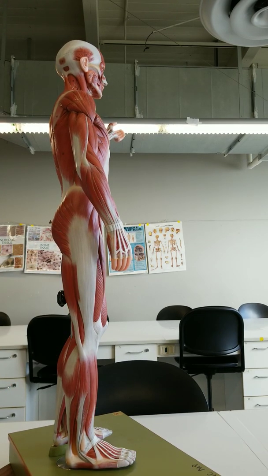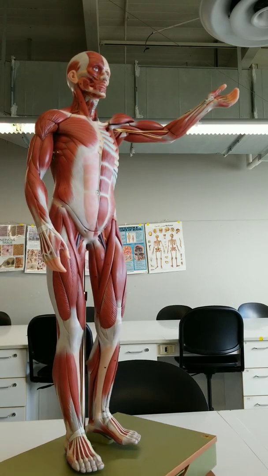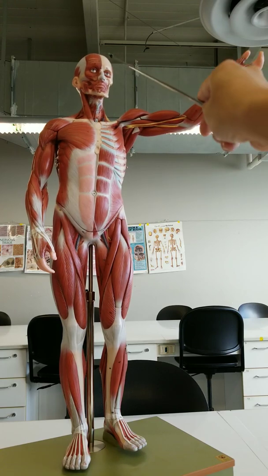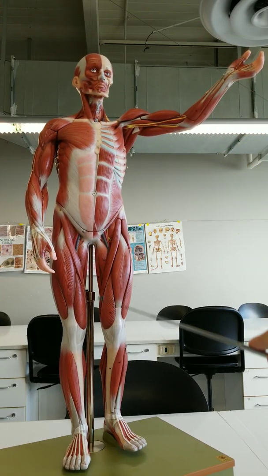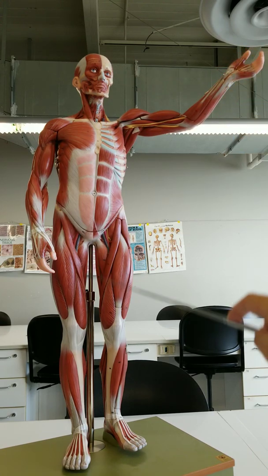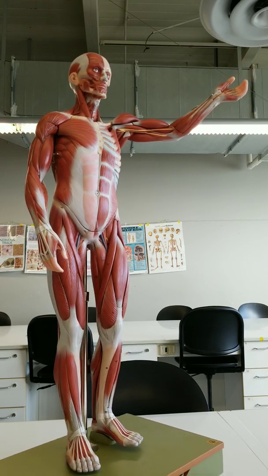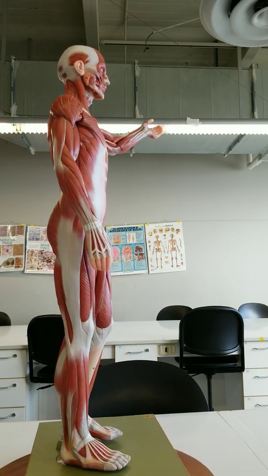Anterior, posterior. If we want to talk about vertical directions, towards the head is superior, towards the feet is inferior. Superior is above, inferior is below. Once again, these terms are all relative, so when we describe something, it's one thing related to another.